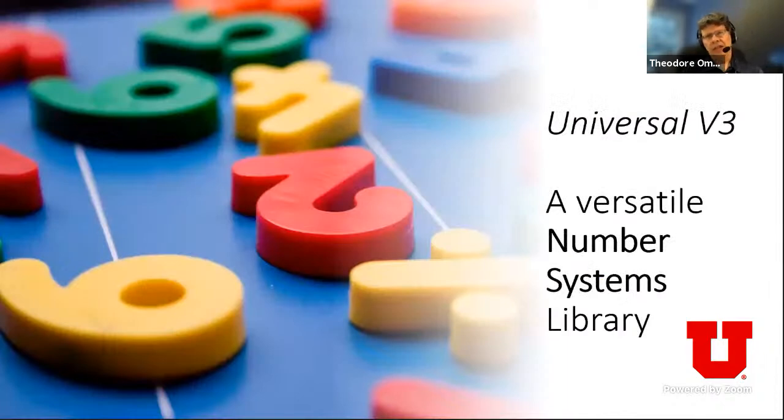So this is the introduction of the third incarnation of the Universal Library. We started Universal in 2017 when posits came on board, and we started off as a hardware verification library for posits. But as we were trying to quantify where posits are good and where they're not, you really have to be able to compare them to other numerical representations.